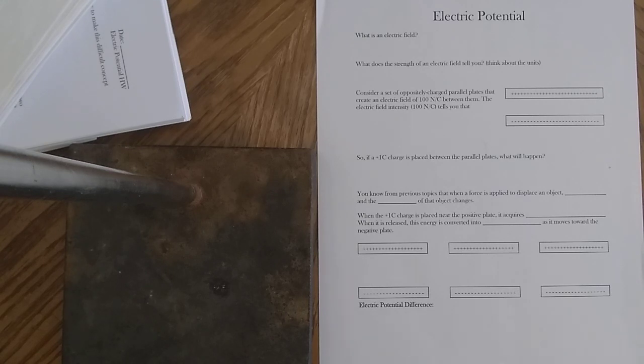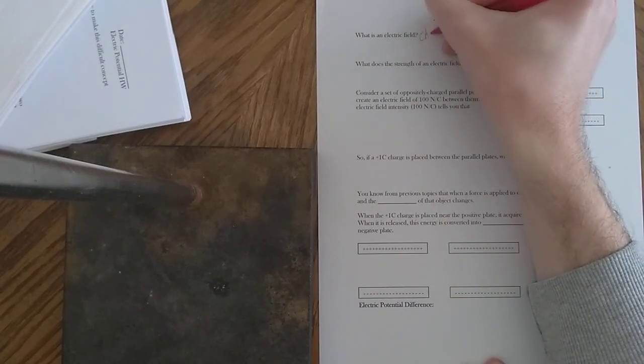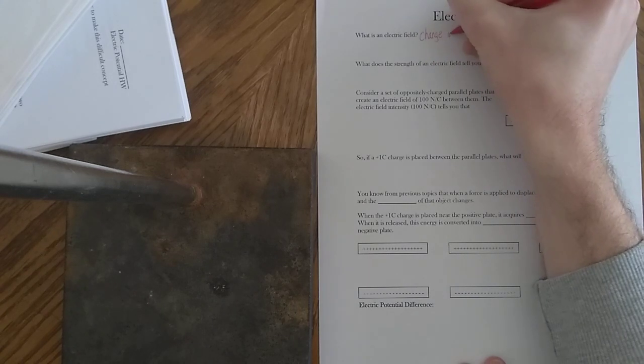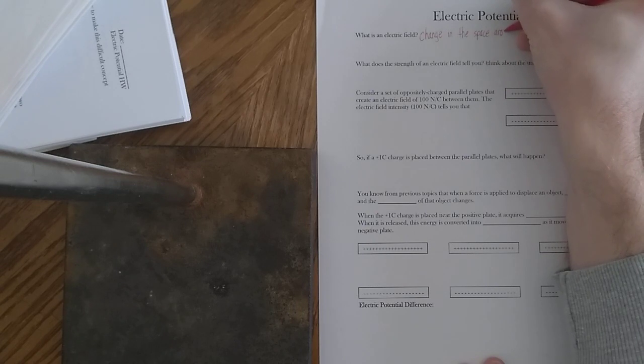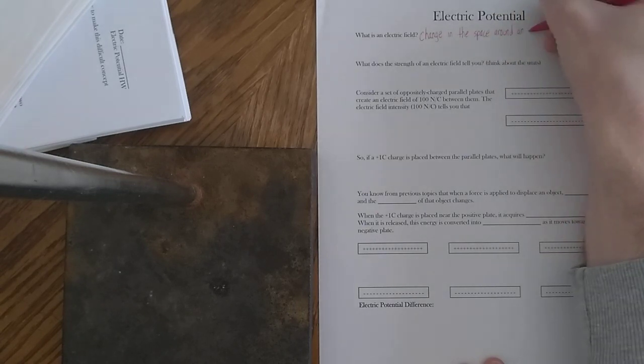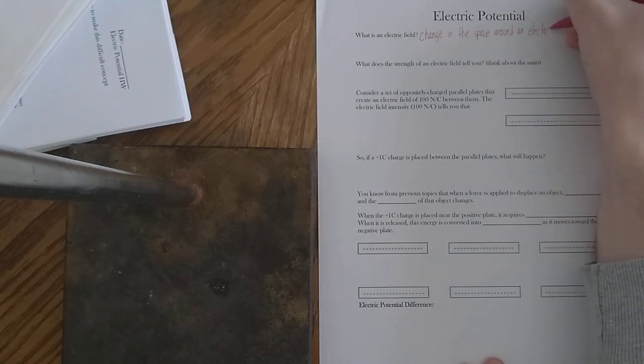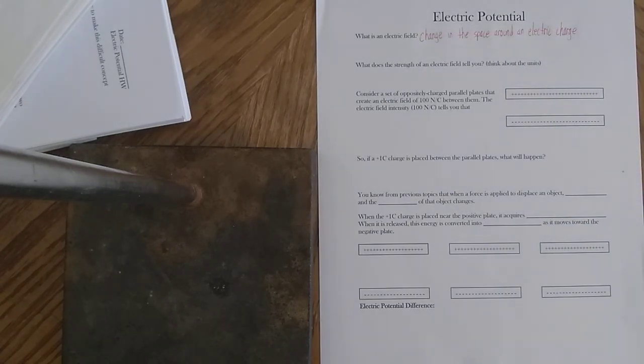And this topic, electric potential, kind of bridges the gap between those two. To start off, let's review what an electric field is. Remember, a field, any type of field in physics, is a change in the space around something. And in this case, an electric field is a change in the space around an electric charge. A change in the space around an electric charge.